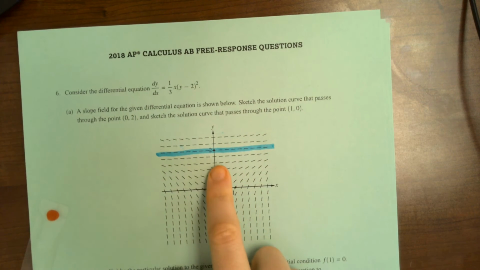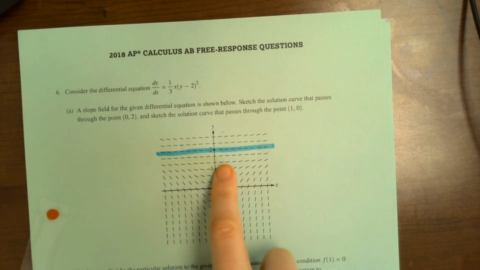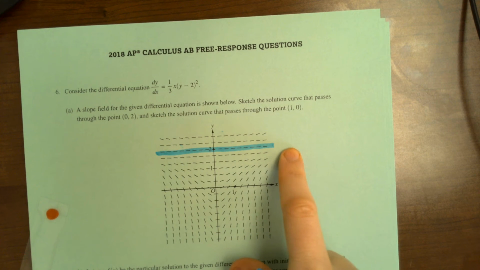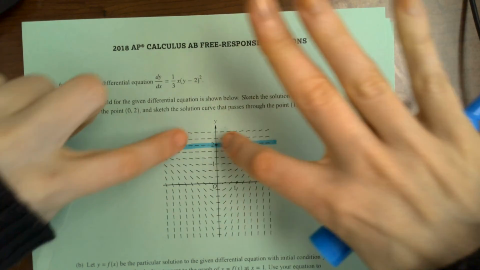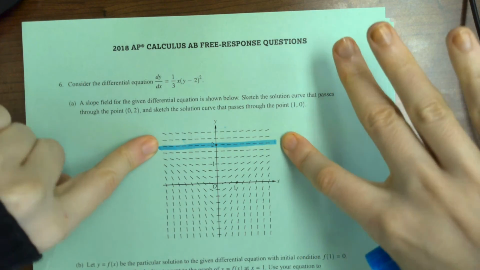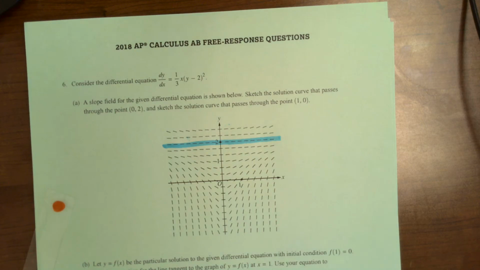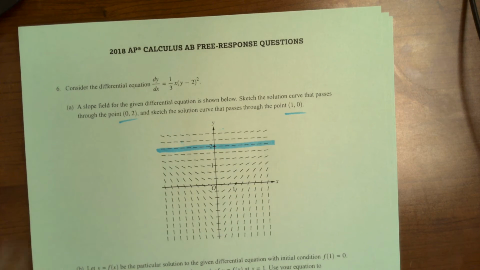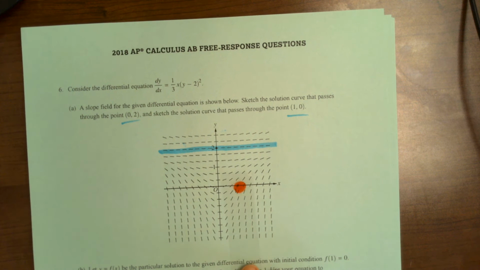Guys, they're gonna look for you, you know, starting at the right point, following the path of the slopes, and then they want to see that it is drawn to the end of the grid. All right, so that's the one for 0, 2. Now the one for 1, 0. Okay, so 1, 0 is here.